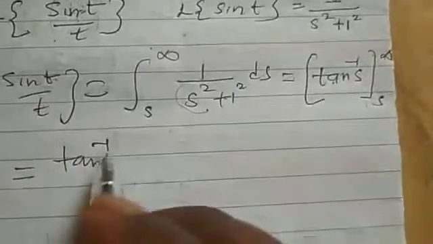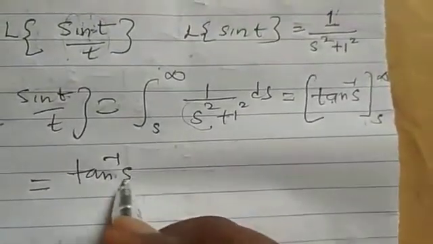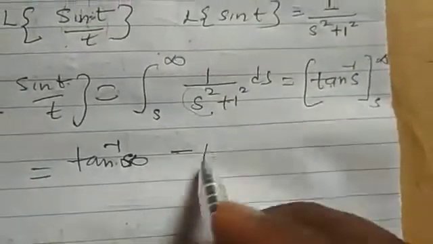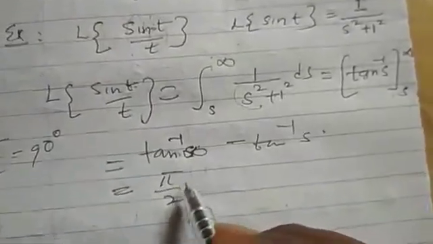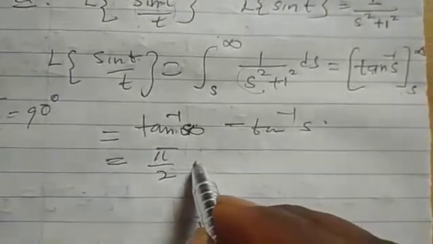So what do we now have there? If we integrate this, we have arctan s from s to infinity. What we have is, we first put s to be infinity, minus we put s to be s, arctan s. But arctan infinity is pi over 2. Remember, pi over 2 is the same thing as 90 degrees. So arctan infinity is pi over 2, which is the same thing as 90 degrees, minus arctan s. So this is our answer.